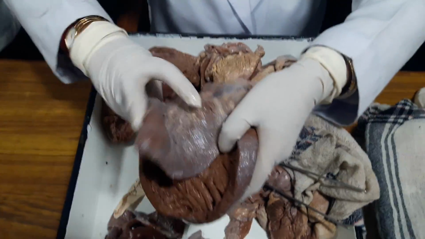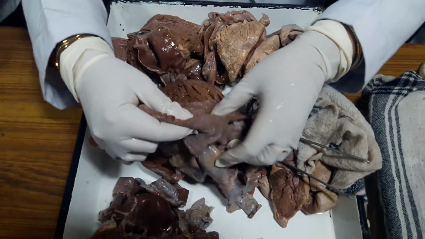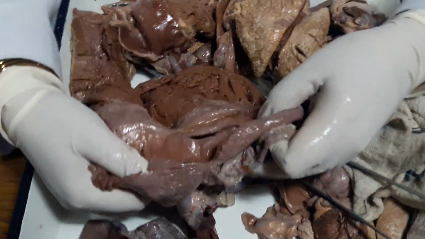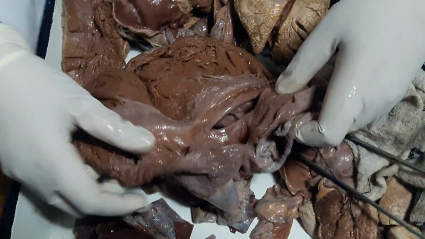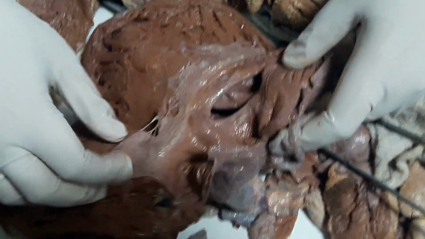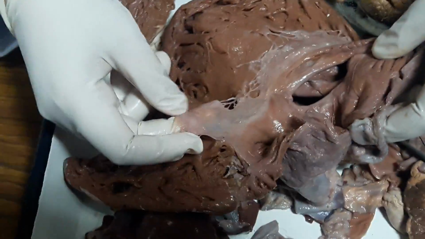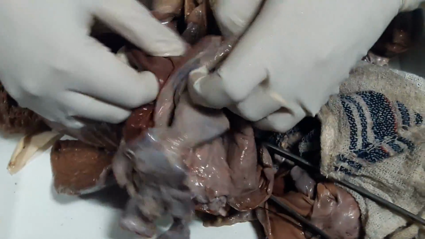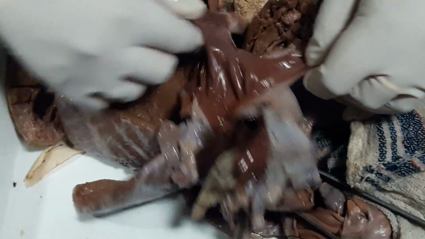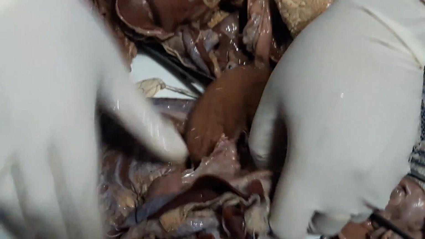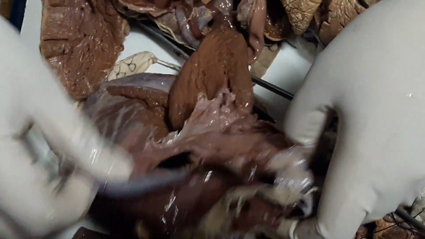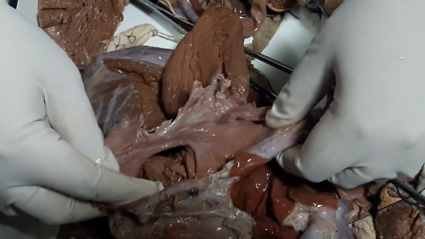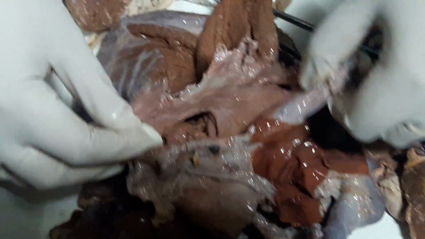Big heart, pericardium is unremarkable, right atrium is dilated, and there is a very big ASD, interatrial septal defect. Okay, and this is the tricuspid valve, leaflets are okay, right ventricle is dilated, the pulmonary artery is normal as such, left atrium is unremarkable.